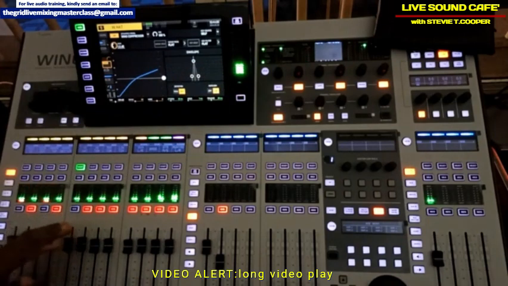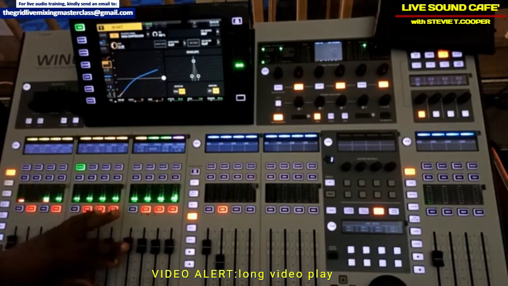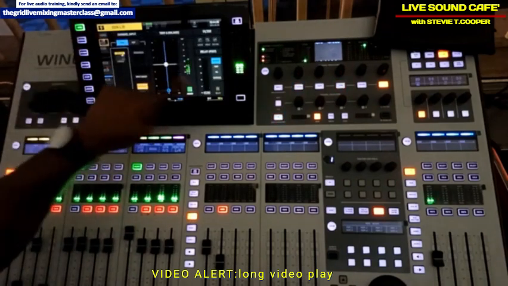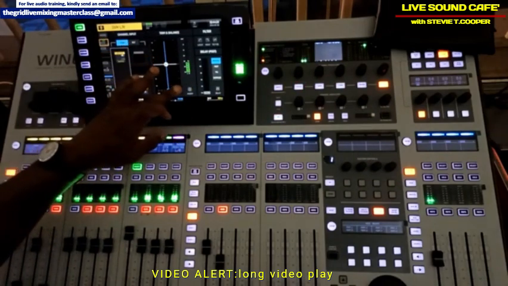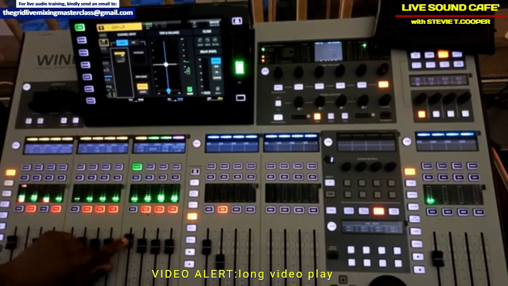So let's add our overhead. So let's see our phase. We don't want the snare to sound like it's filled. So we inverted the phase because the microphone recording the snare mic and one of the overheads were in parallel, so one was canceling the other.